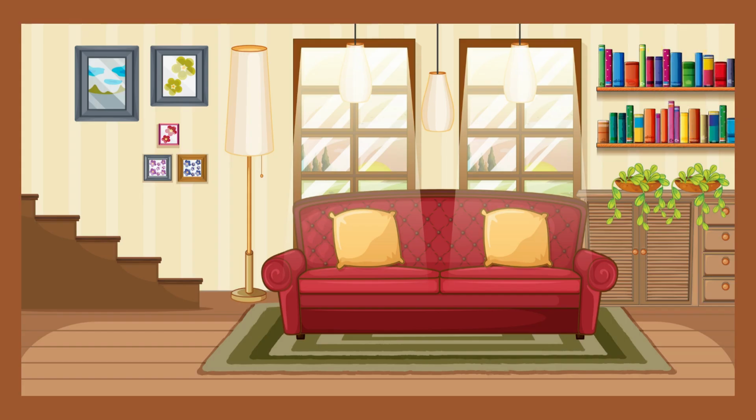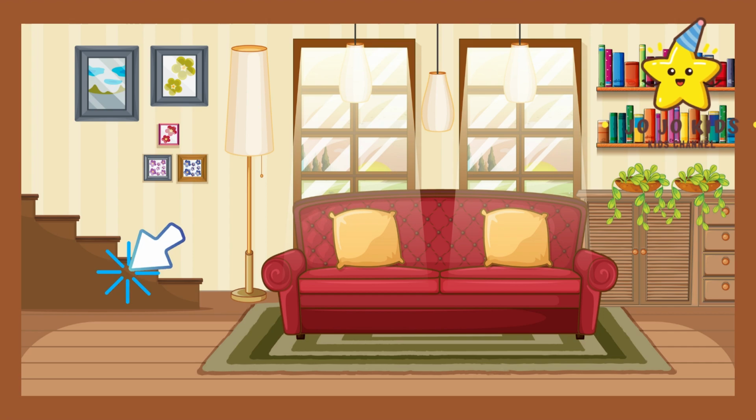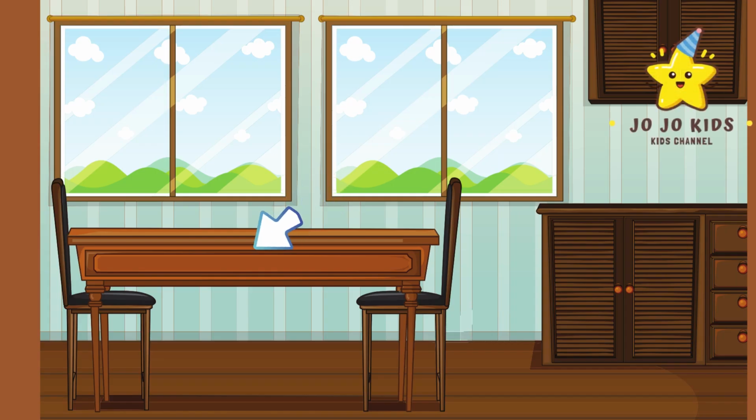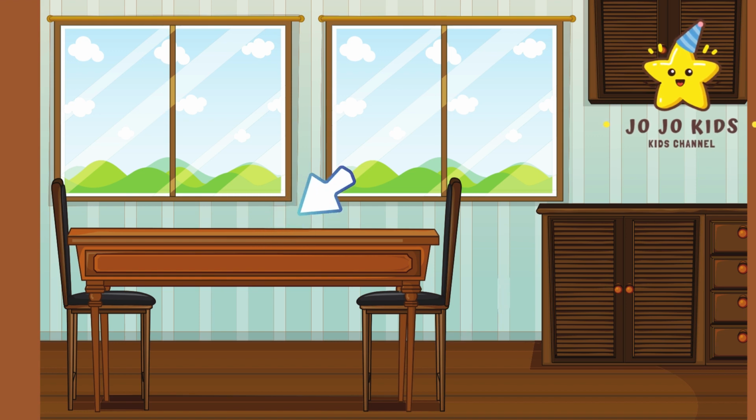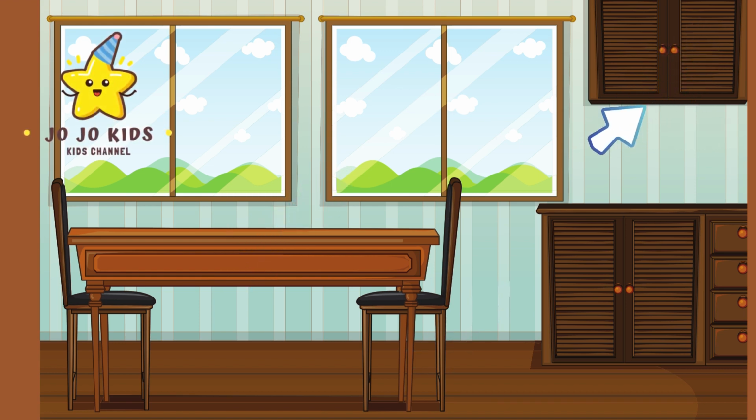Let's find out the things in brown. This chair is in brown color. Brown dining table. Brown cabinets.